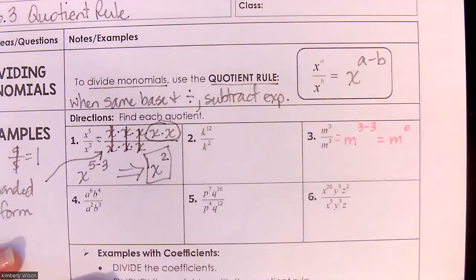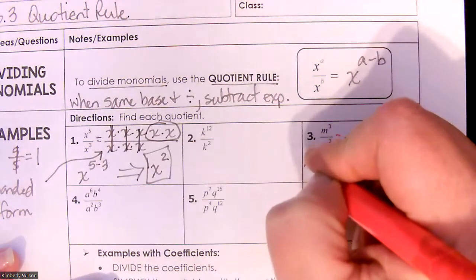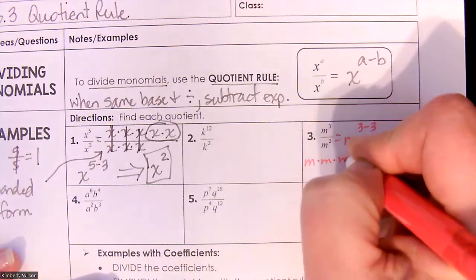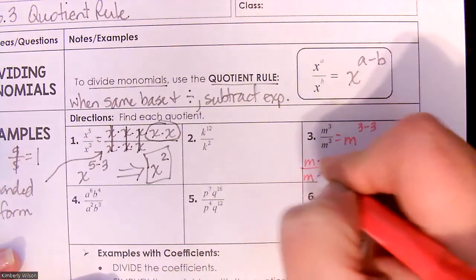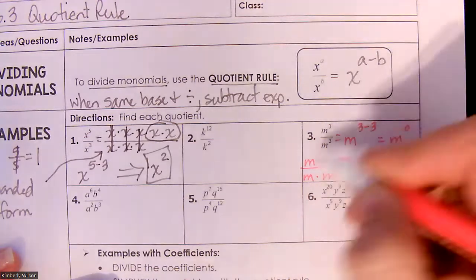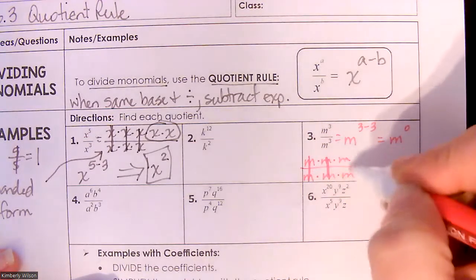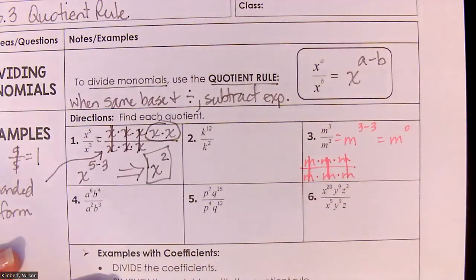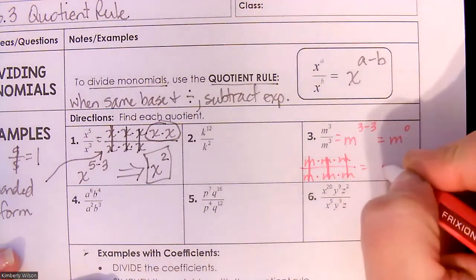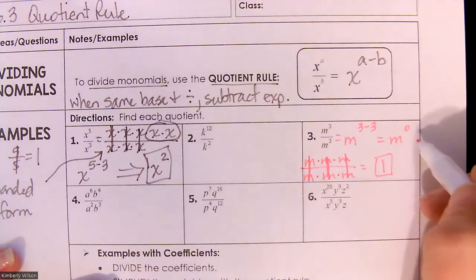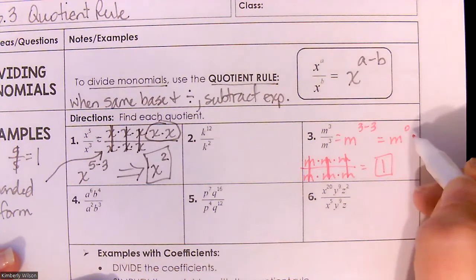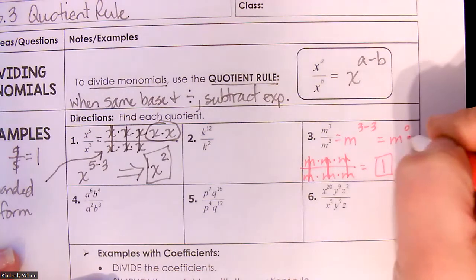Well, if I were doing that in expanded form, that means I'm just going to end up with a bunch of 1s multiplied together. So therefore, it equals 1. Anytime it's raised to the 0 power, it equals 1.